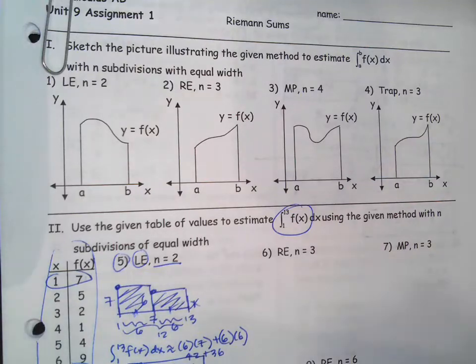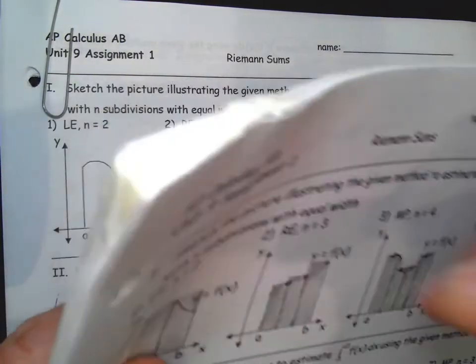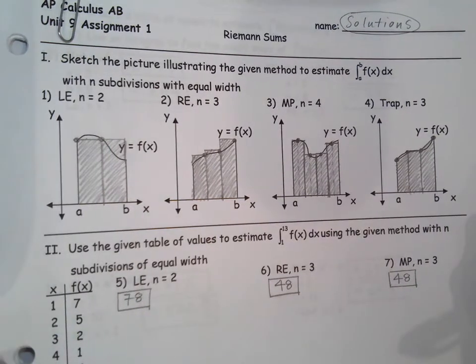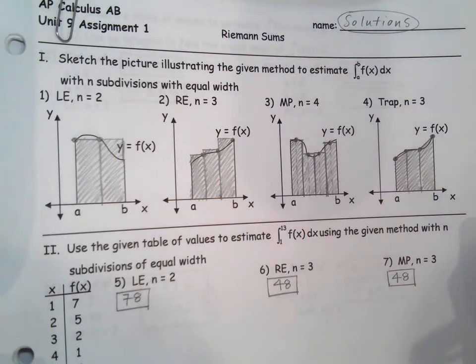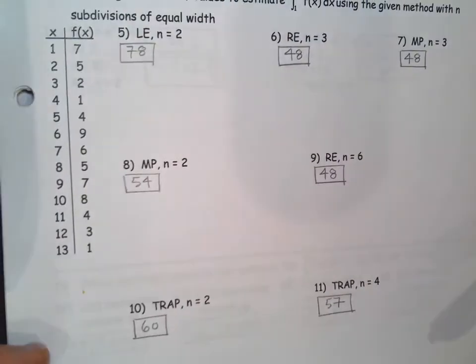Okay, AP Calculus AB, Unit 9, Day 1, office hours. These are the answers you can check real quick. Pause the video if you need to. First four are just drawing pictures, no numbers. Pause the video if you need to. Next one's gotta show some work. I'd draw some sketches, different estimation techniques.